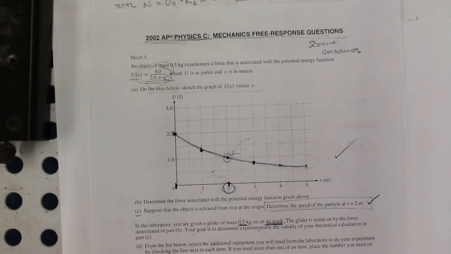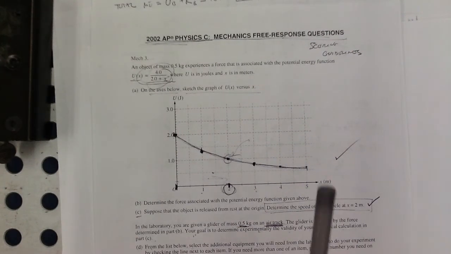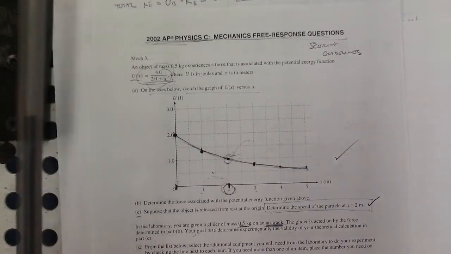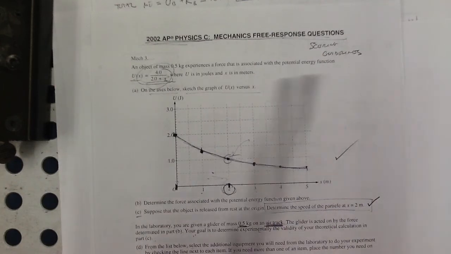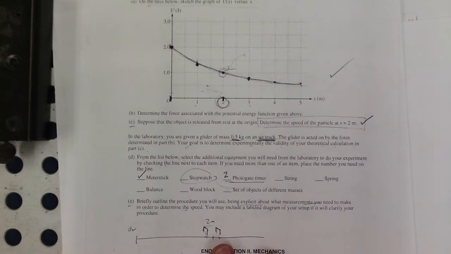You can't say that, because that's not what a Photogate timer does. A Photogate just sends a signal when that little beam is broken. So it can start a timer and it can stop a timer, but it cannot just measure velocity. That's not what it does. So there you go. There's that problem.